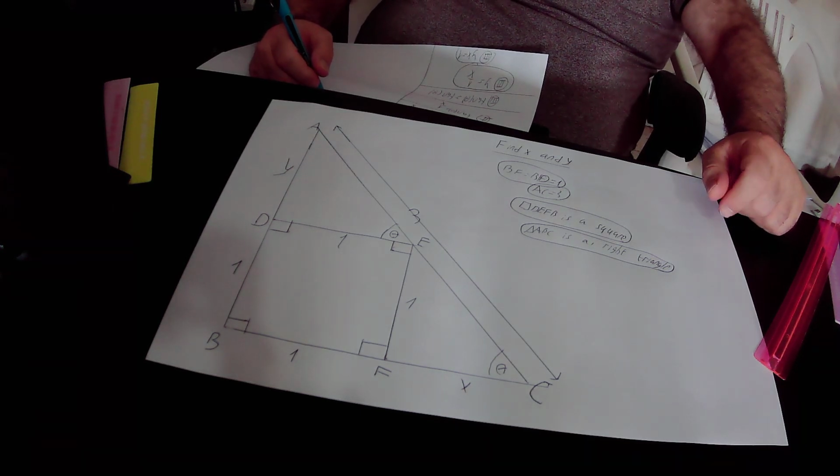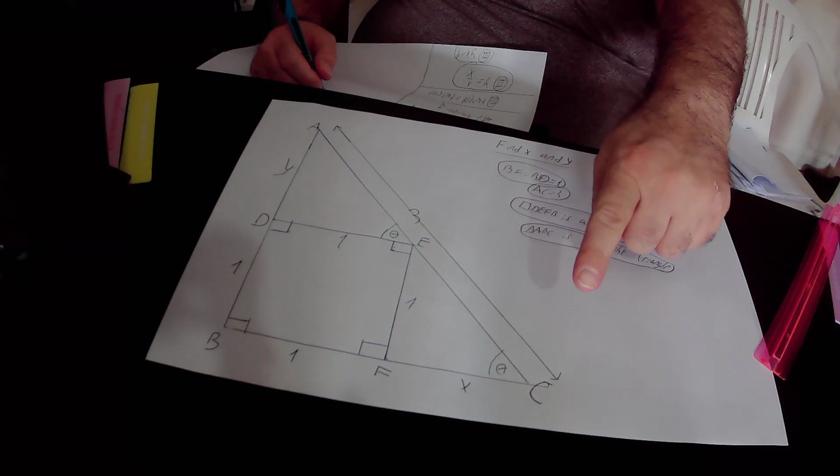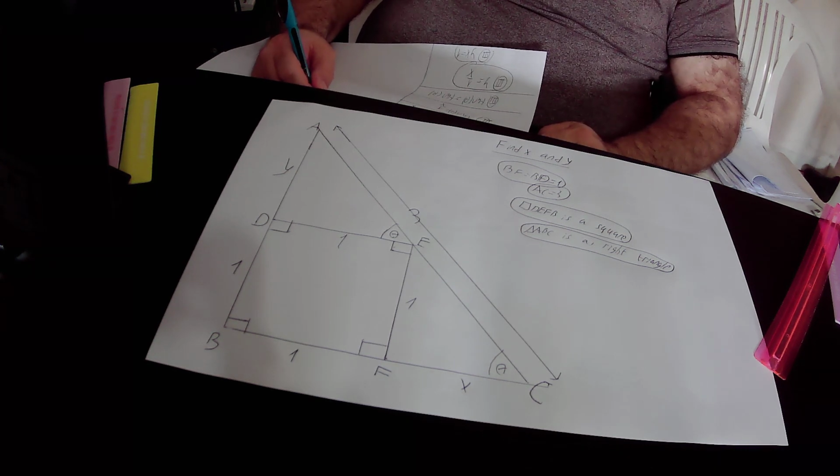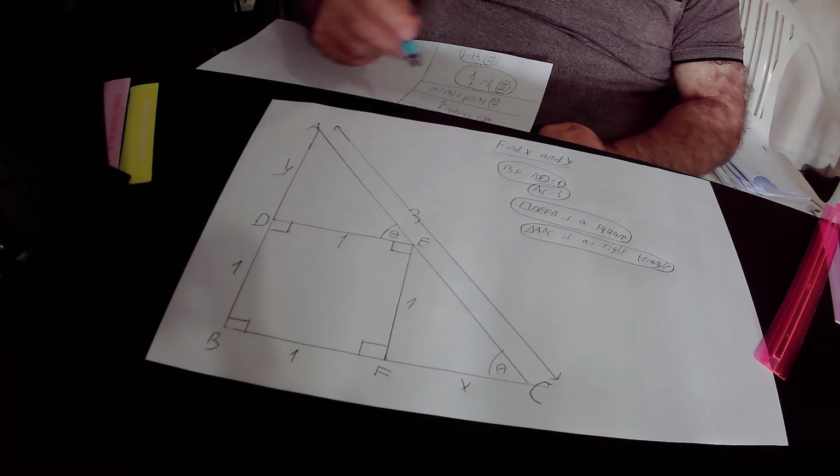That is to say, the square of the hypotenuse is AC square. AC square equals AB square plus BC square.